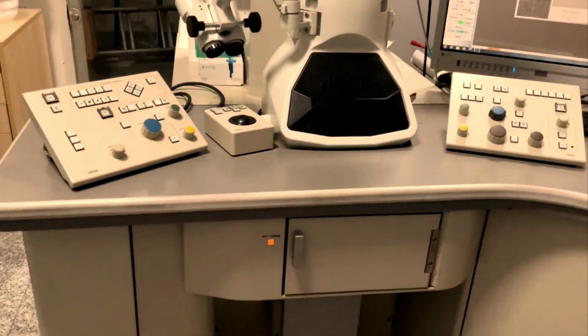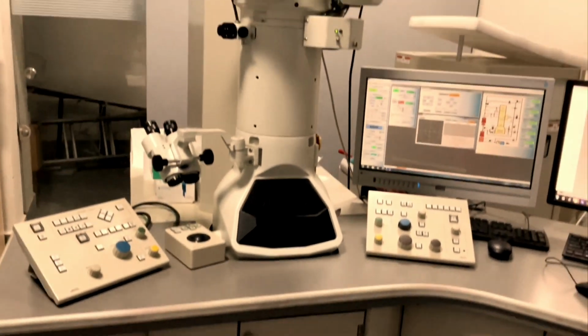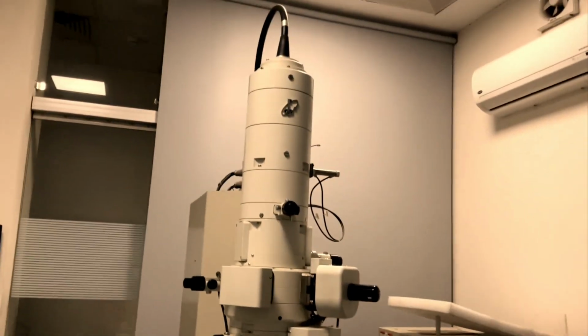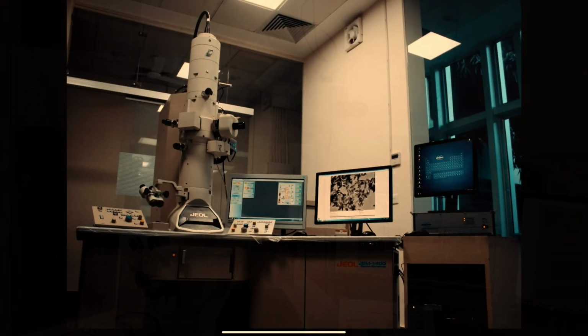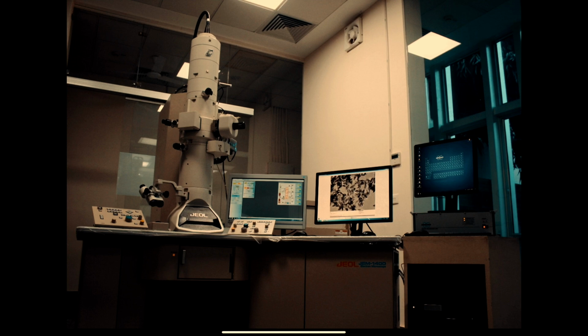So this was the short overview of the TEM instrument along with its important parts and functionalities. There are a lot more aspects in TEM which we may later on discuss in detail.